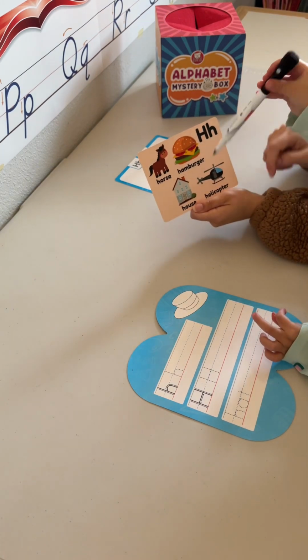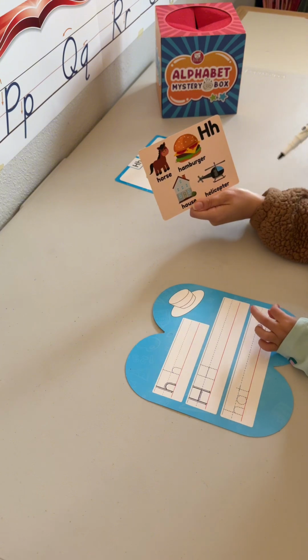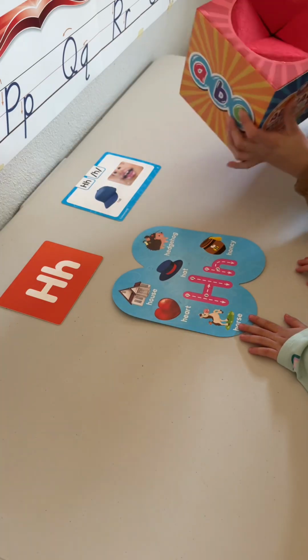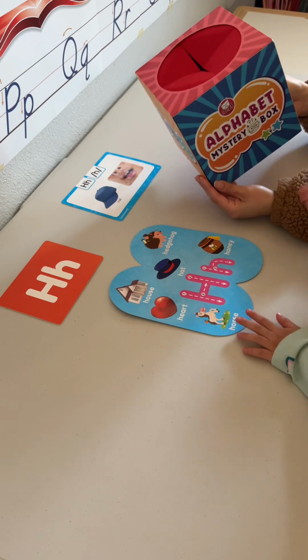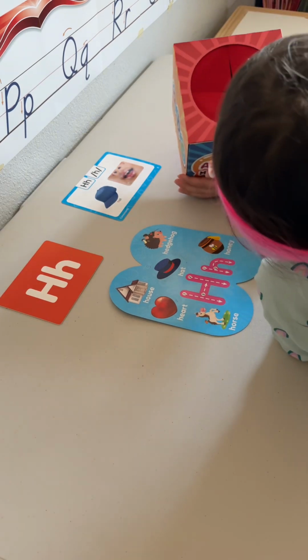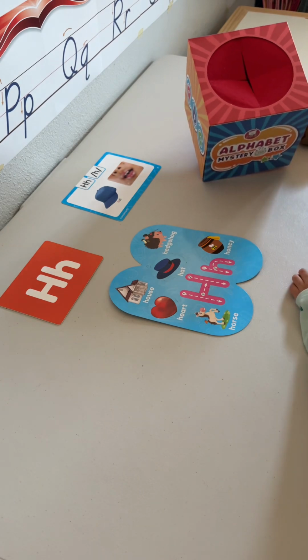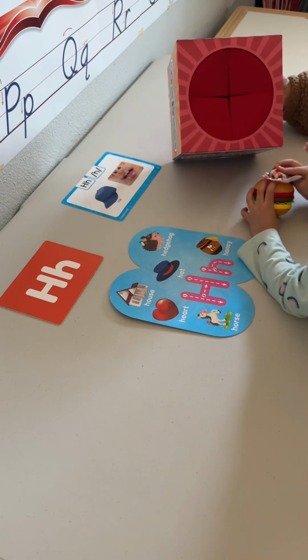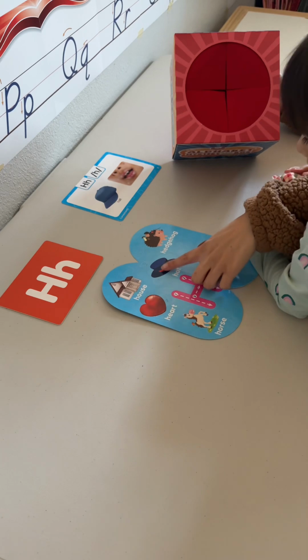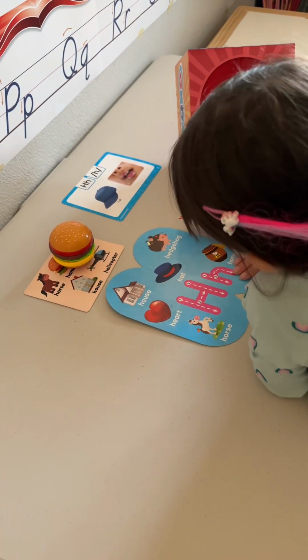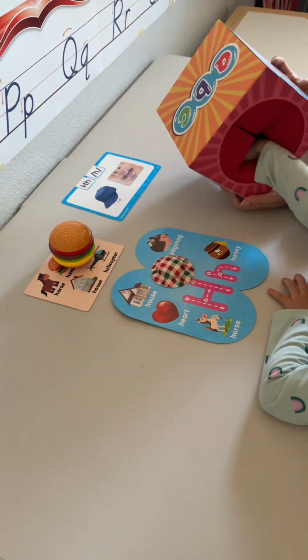Hamburger. Handball. House. Helicopter. What do we have in here? It's a hat. Can I wear my hamburger? Do you have a hat anywhere? Do we have a hat anywhere? Hat.